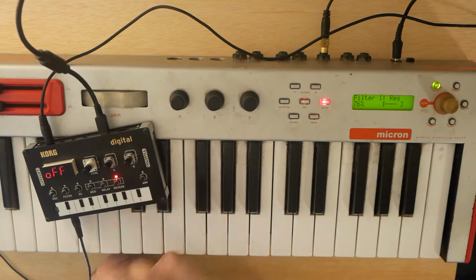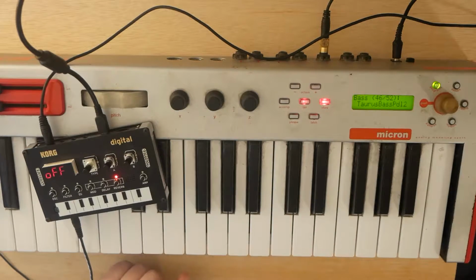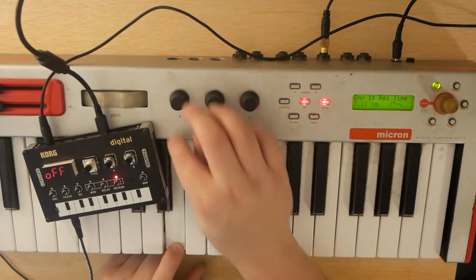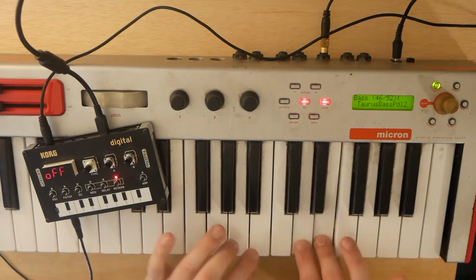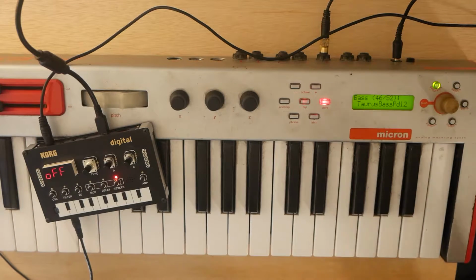Yeah, it's killer. And here I've actually got the release. Man, it sounds so good for a digital synth. I'm not a keyboard player, let me just clarify.